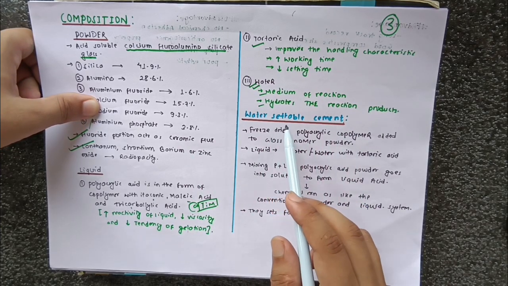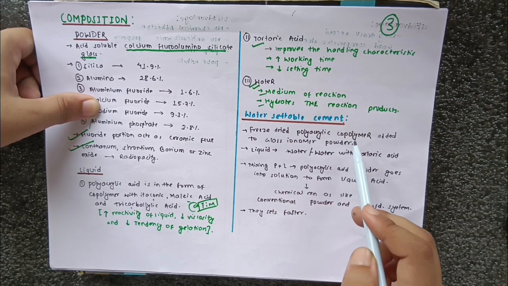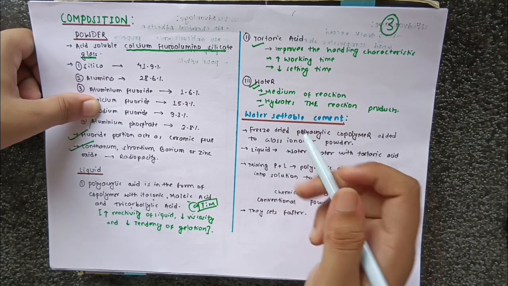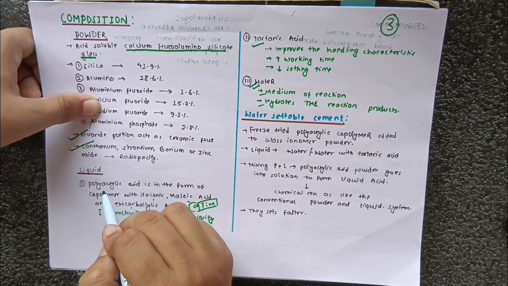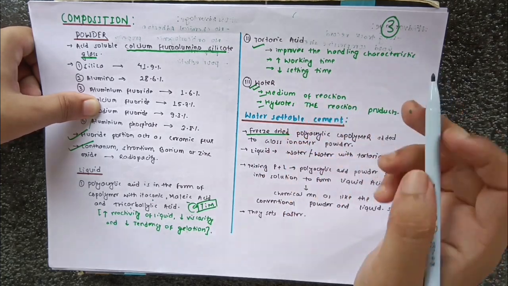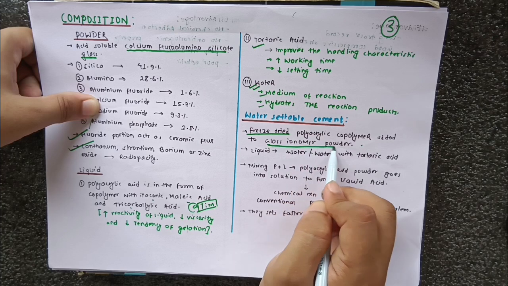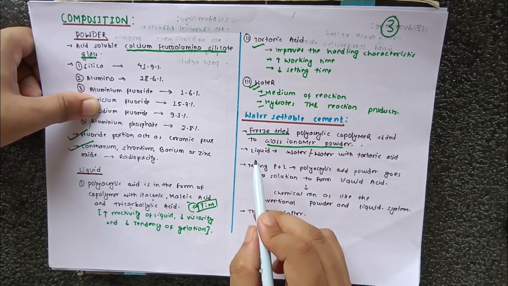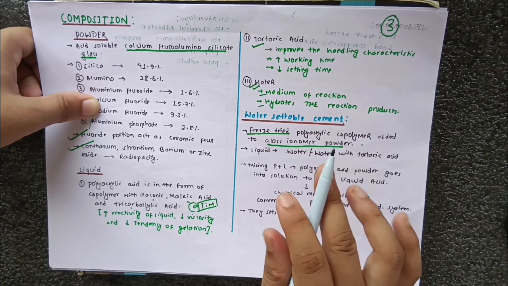So what we do in water settable cement is we use the freeze dried polyacrylic copolymer. The polyacrylic acid copolymer that is present in the conventional GIC liquid is, in water settable cement, freeze dried. So the freeze dried polyacrylic copolymer is added to the glass ionomer powder, and in the liquid there is water with tartaric acid, or water itself.